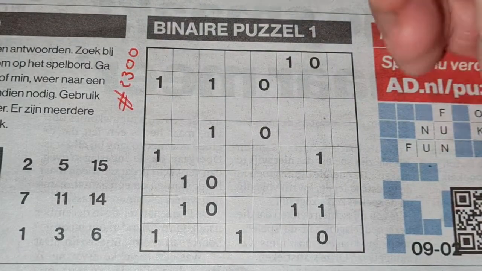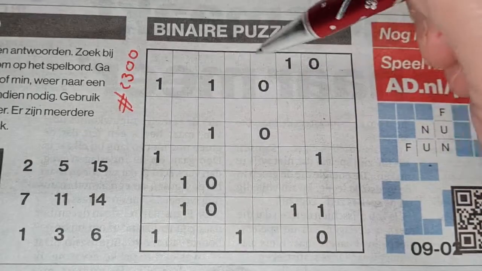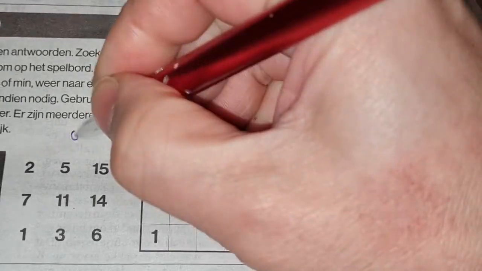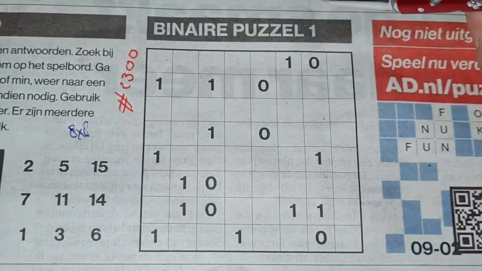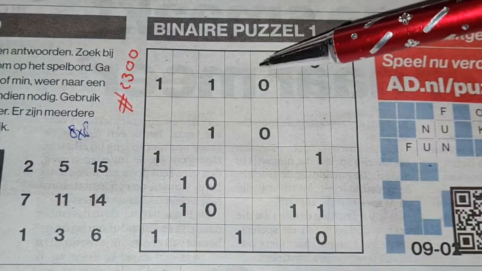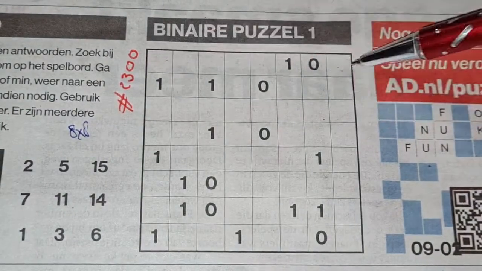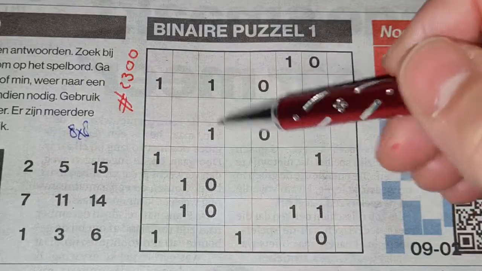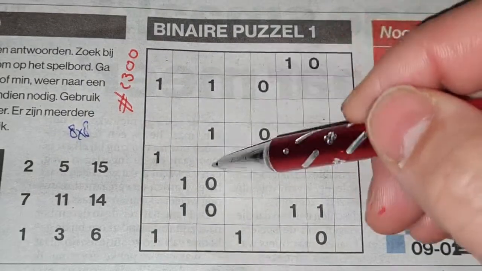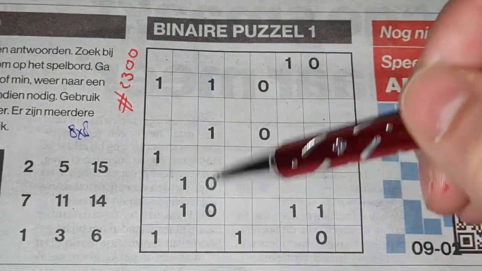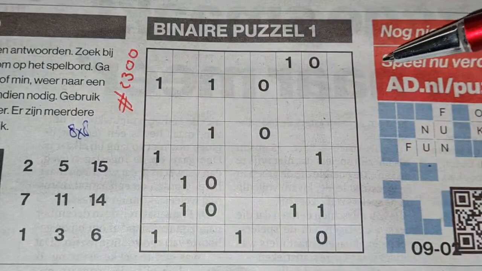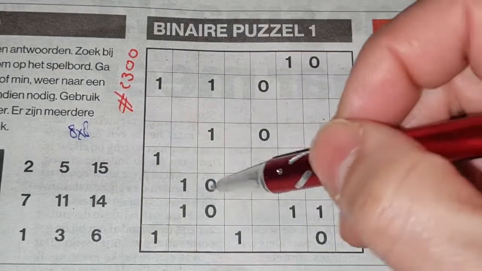And what kind of binary puzzle is this one? 1, 2, 3, 4, 5, 6, 7, 8. 8 by 8. All right. So that means in a row or in a column there are always 4 ones and 4 zeros. So let's get started. Double zero.